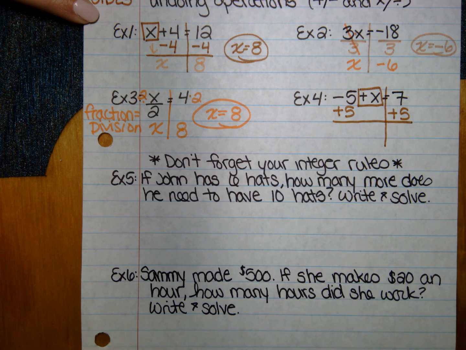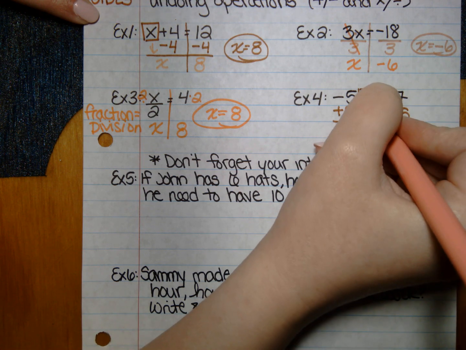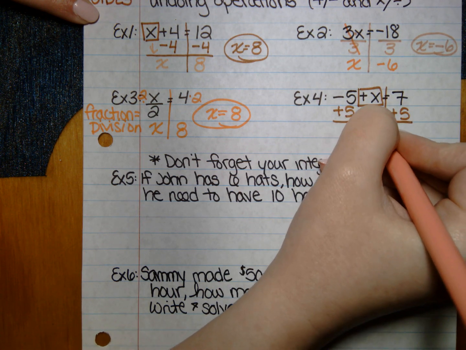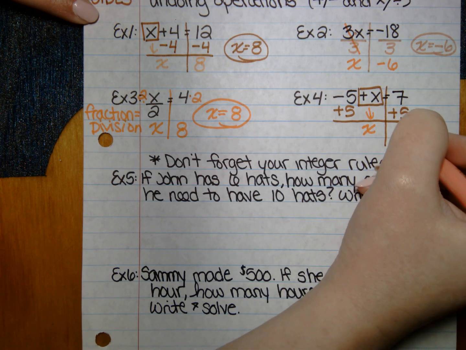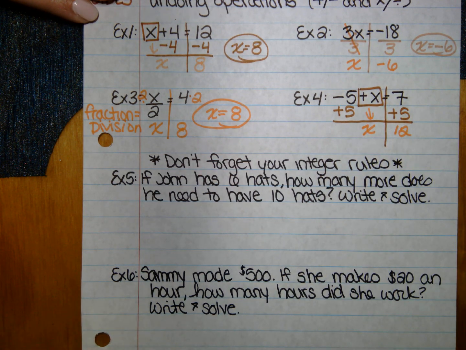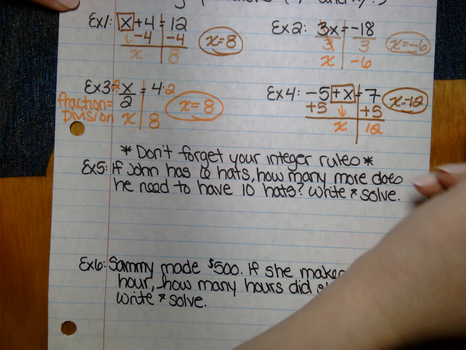So now when I add the 5 to both sides, negative 5 and positive 5 gives me 0. I'm going to bring down my positive x, and 7 plus 5 is going to give me 12. So my answer for this one is going to be x is equal to 12.